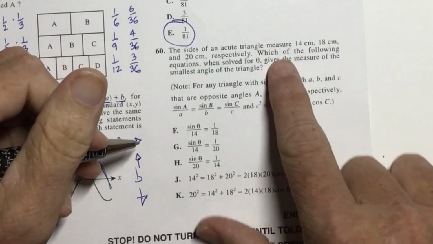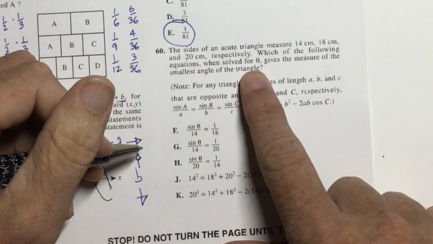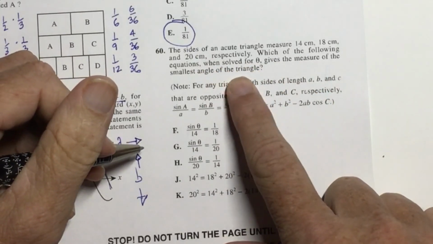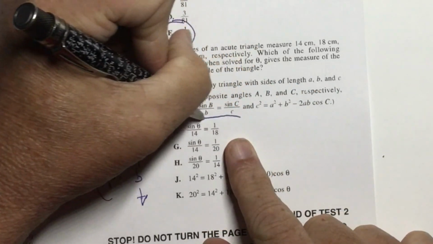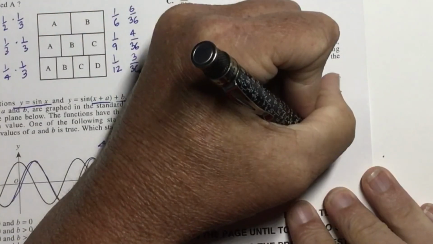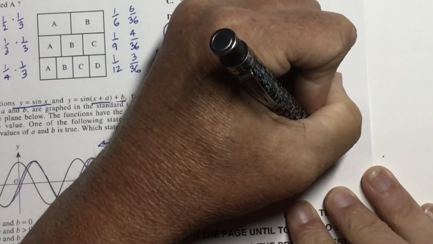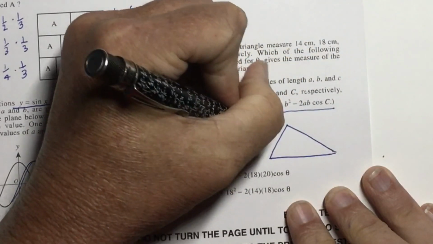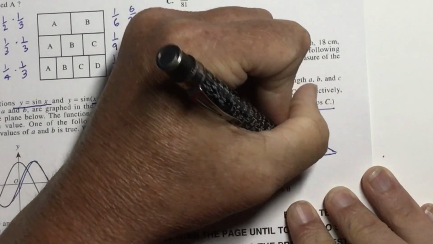All right, the sides of an acute triangle measure 14, 18, and 20 centimeters respectively. Which of the following equations, when solved for theta, gives the measure of the smallest angle of the triangle? And they're giving you 2 bits of information here. This is the law of sines. This is the law of cosines. So let's draw this. That'll be 14. That'll be 18. That'll be 20.